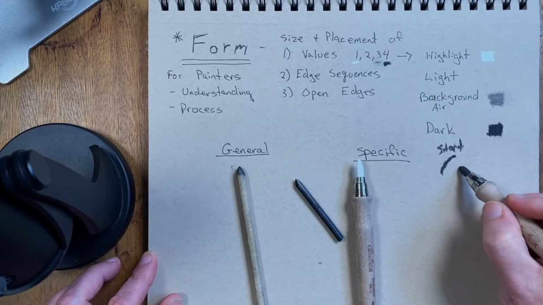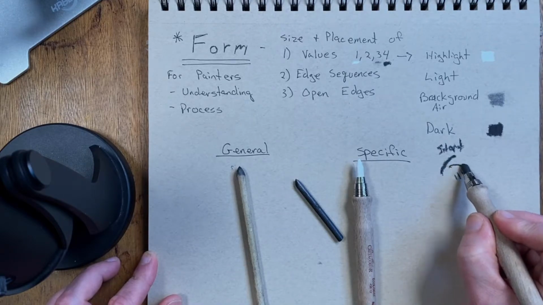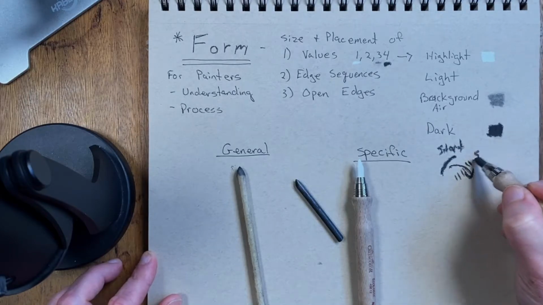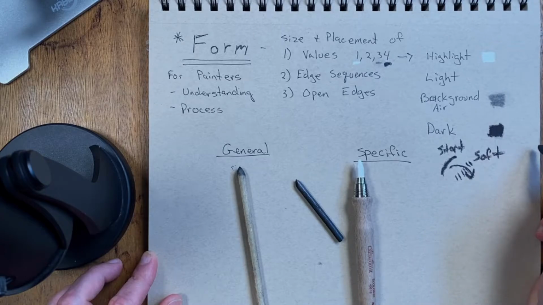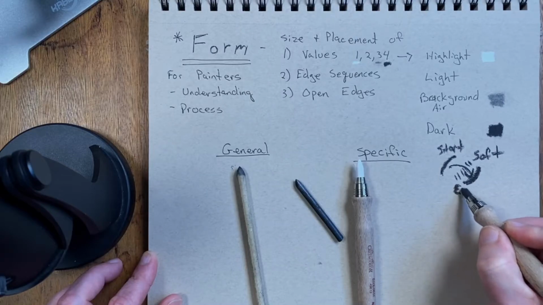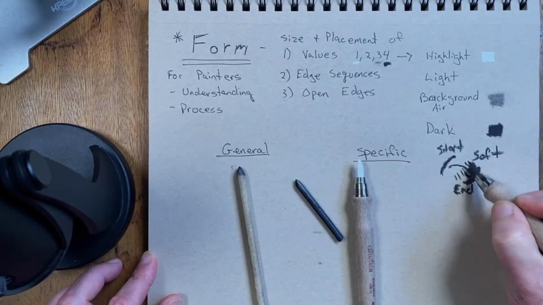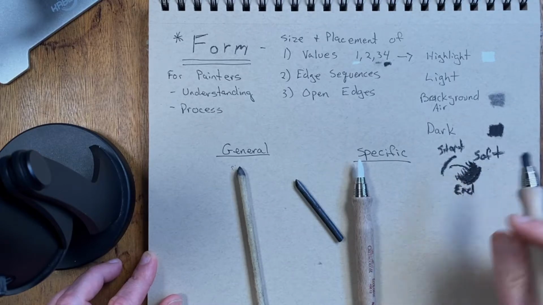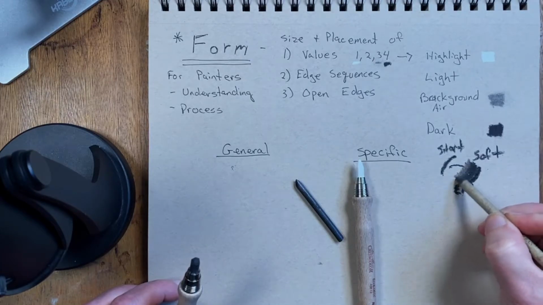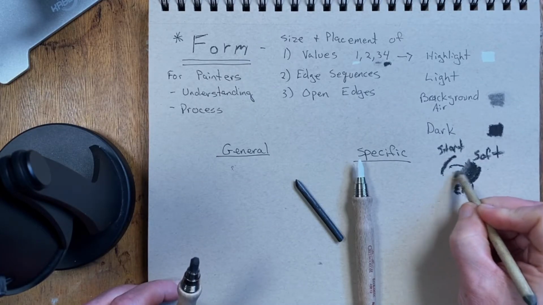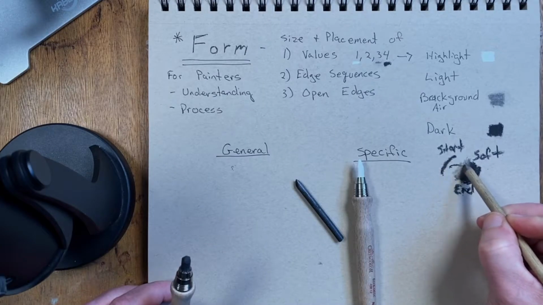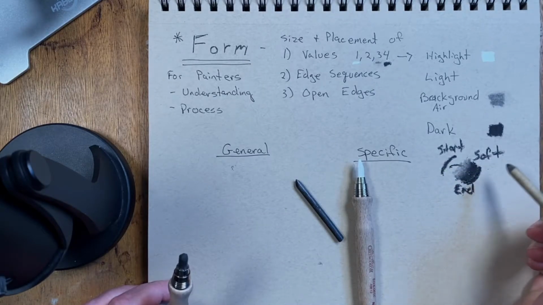It will transition from light to shadow, will be a soft edge, and we're going to end with a hard edge. So something like that. And soft edges are a thing in themselves. So hard, soft, hard. Okay?